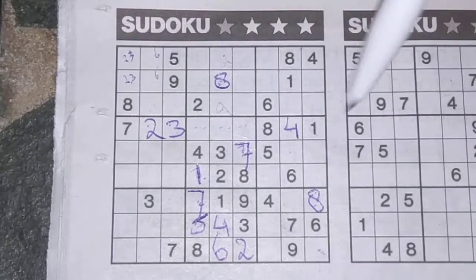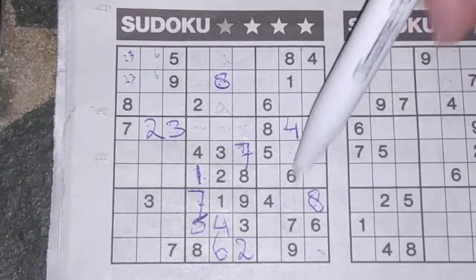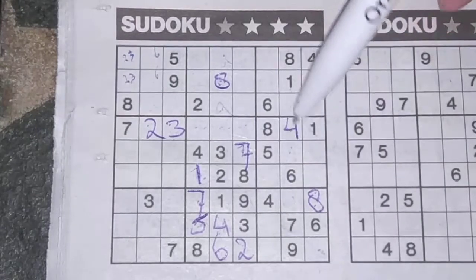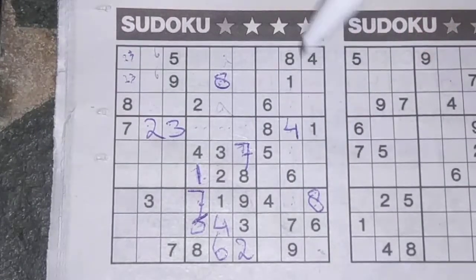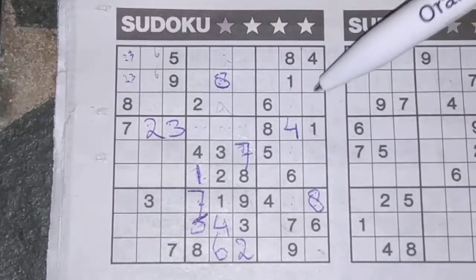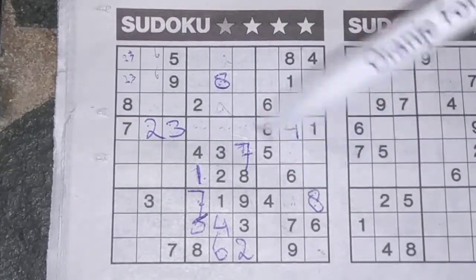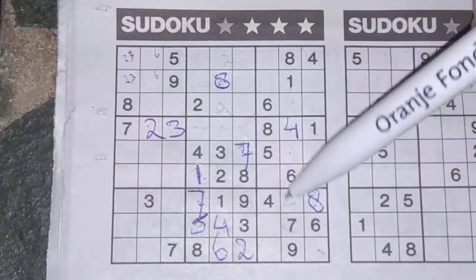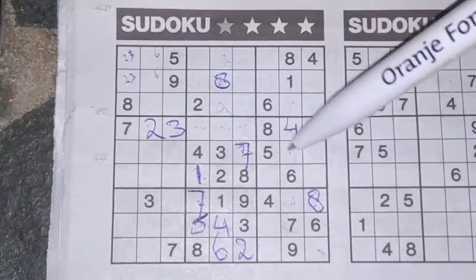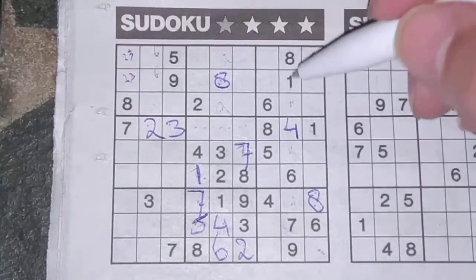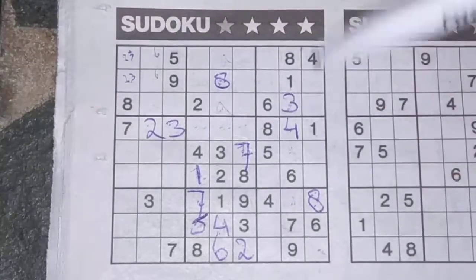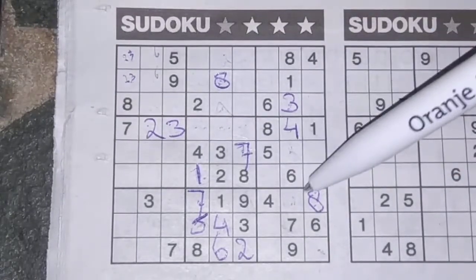How about 6, 5? These 3 boxes. The 2 is missing. The 3 is missing. Yes, we see a 3 here. No 3 there. Here a 3, no 3 there. Only 1 place left for the 3. It should be there.